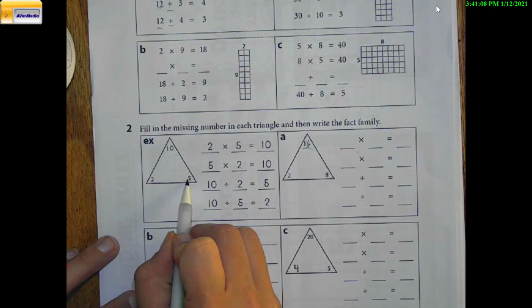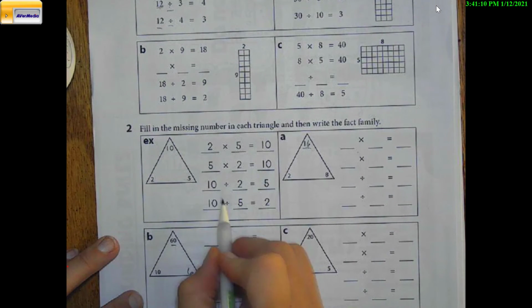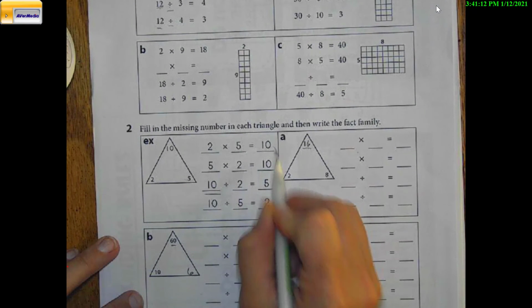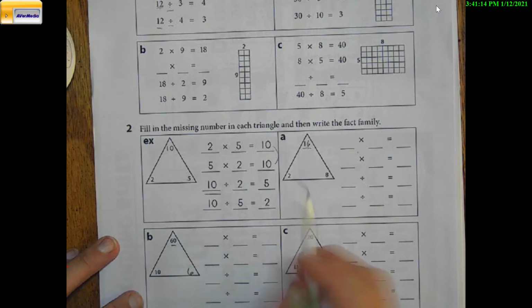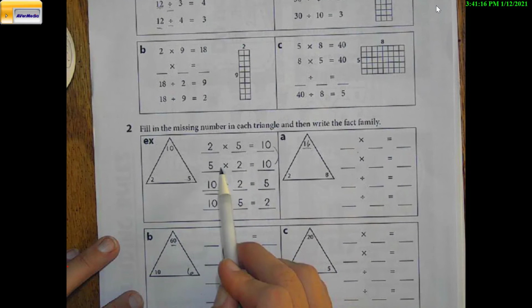So for the first 2, you're going to be multiplying these 2 numbers and flipping them around. For the second 2, they start with the answer. For the division problems, they start with the biggest number, and they go backwards. So 10 divided by 2 equals 5, and 10 divided by 5 equals 2. Use this example as you're doing yours and see what they did and copy what they did. Eventually, it's going to get easier and easier.